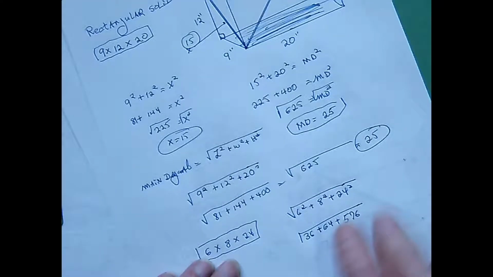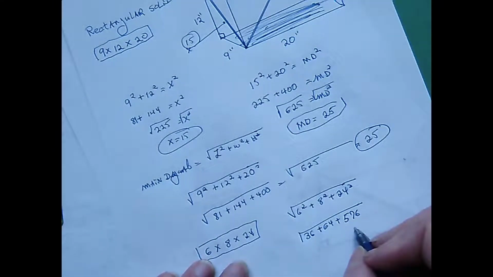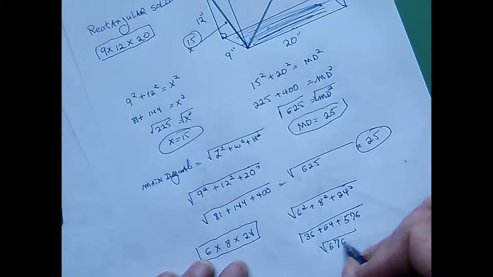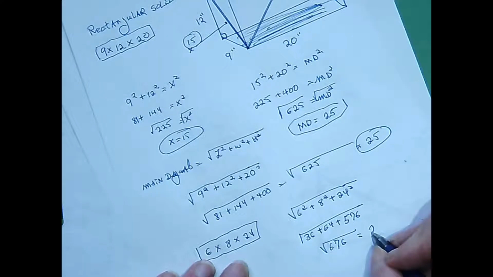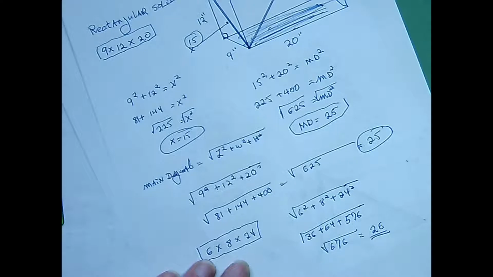These two add up to 100, plus that 576, so I got 676. Alexa, what's the square root of 676? The square root of 676 is 26.